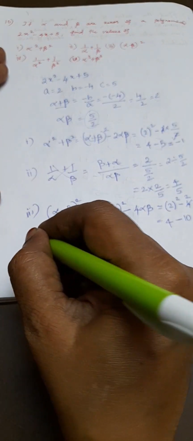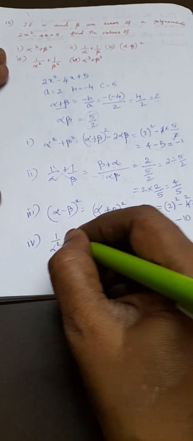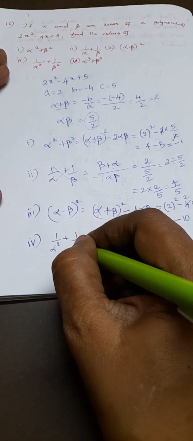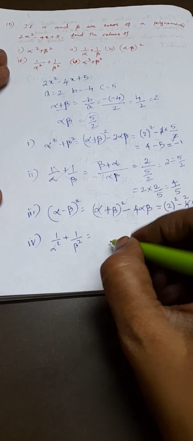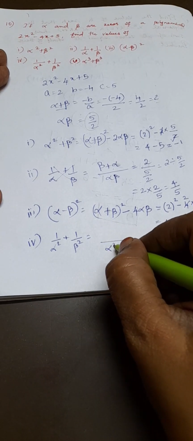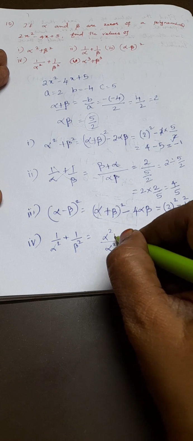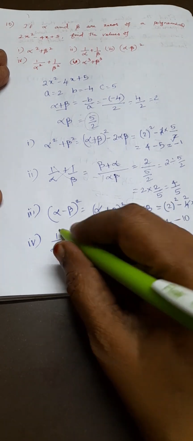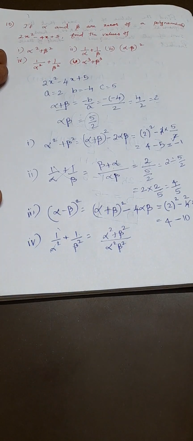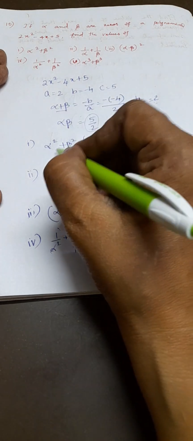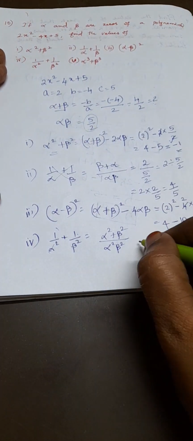Okay, now we'll go to the fourth one, and the fourth one is 1 by alpha square plus 1 by beta square. Here again you take LCM. When you take LCM, you will get alpha square beta square. Up you will get alpha square plus beta square. So already we found out the alpha square plus beta square value. What is the value? Minus 1, right?